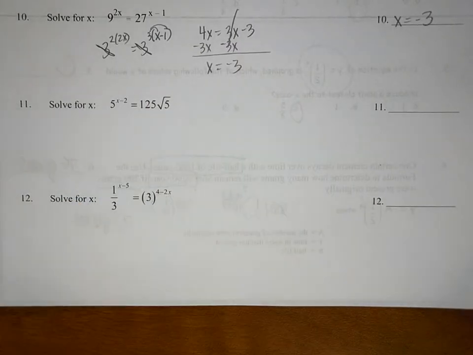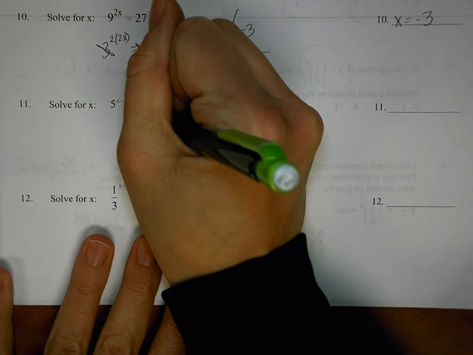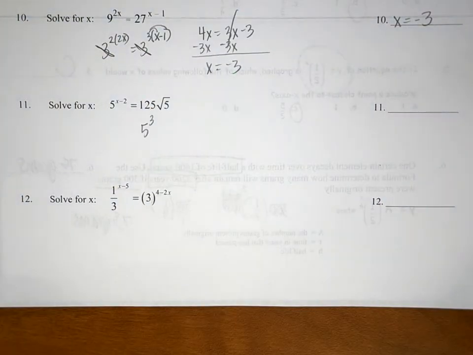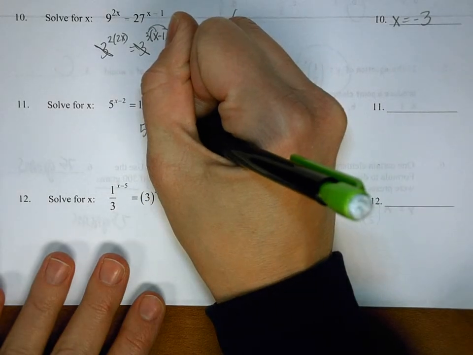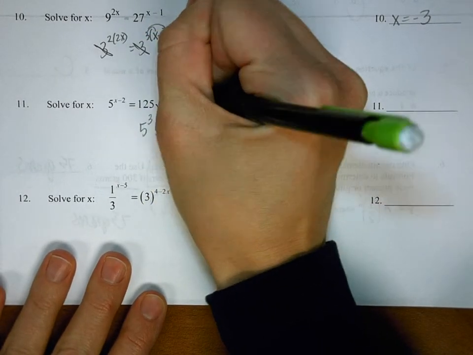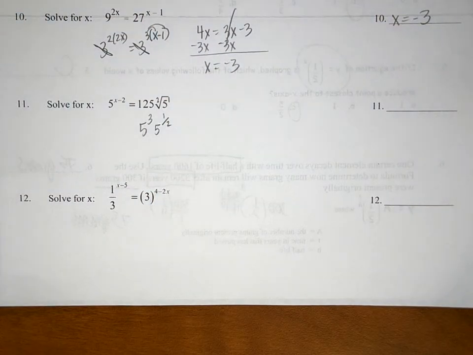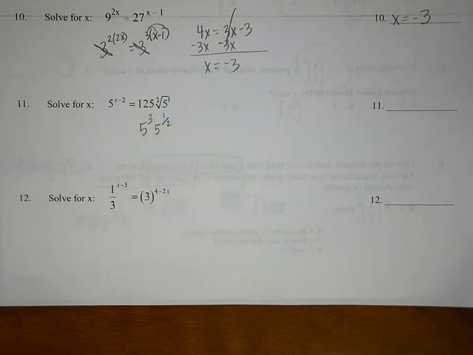Number 11. These are the problems you guys usually do not like. Okay, what base are we going to have to use? 5. 125 is 5 to what power? Good, this is 5 to the 3rd power. Root 5 is 5 to what power? 5 to the 1/2 is correct, because this has an exponent of 1, and this is my root of 2, right? So that is going to become 1/2. Do we agree that root 5 is 5 to the 1/2?